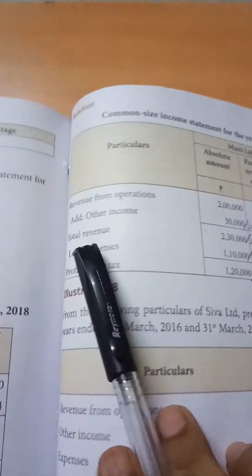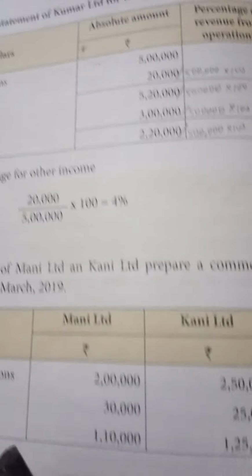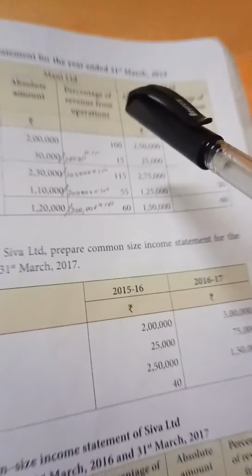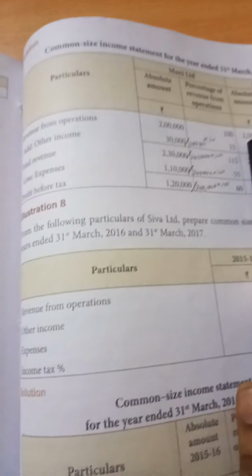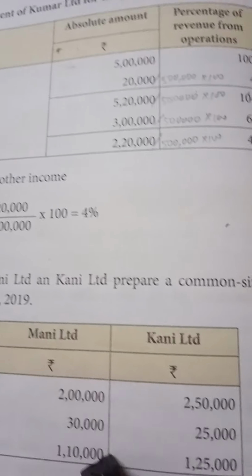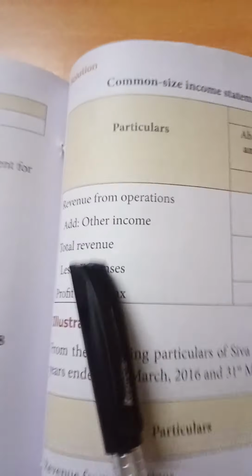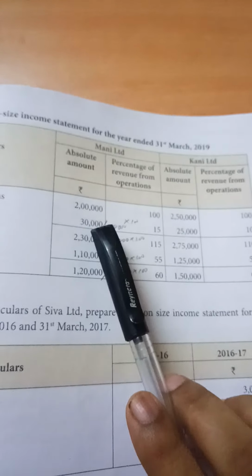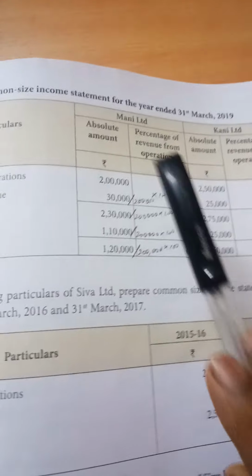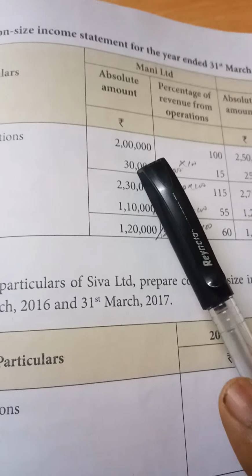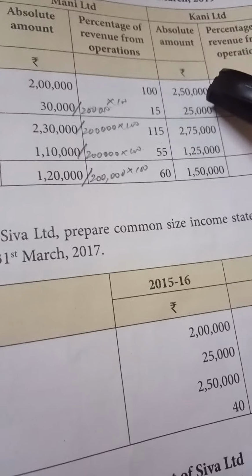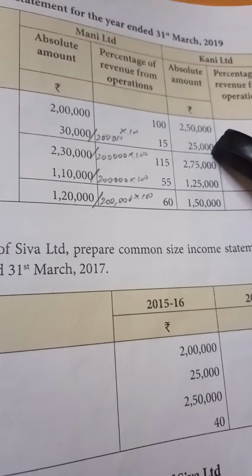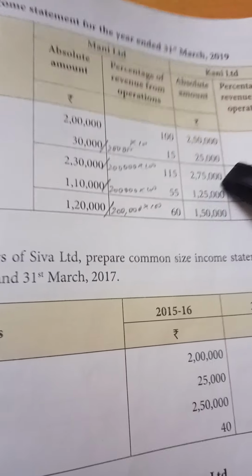So here, revenue from operations, the amount is given as 2 lakhs and 2,50,000. After drawing all the 5 columns, you will write Money Limited rupees 2 lakhs, Kani Limited rupees 2,50,000. Then you have other incomes as rupees 30,000 and 25,000. Add up these two values: 2 lakhs plus 30,000, you get 2,30,000, which is your total revenue. And again add up 2,50,000 and 25,000, you get rupees 2,75,000.